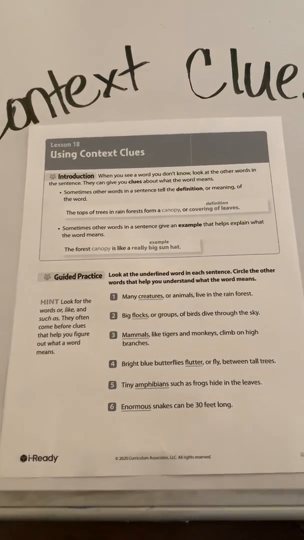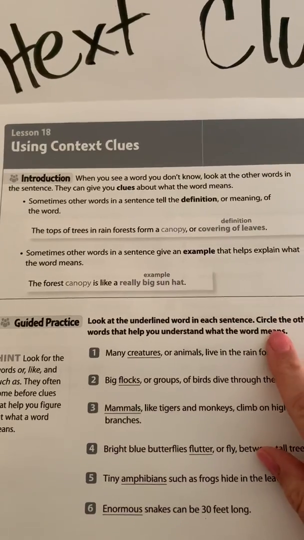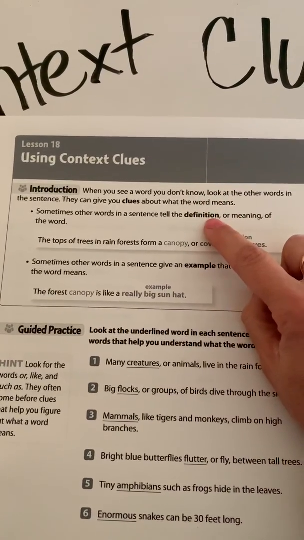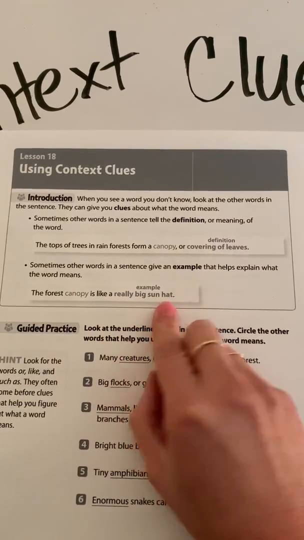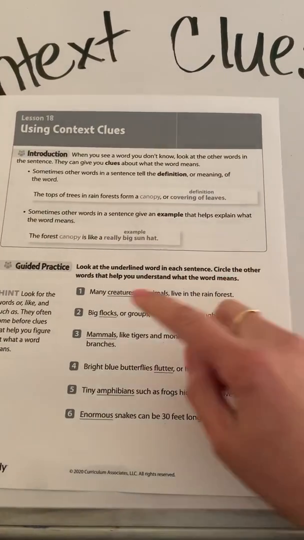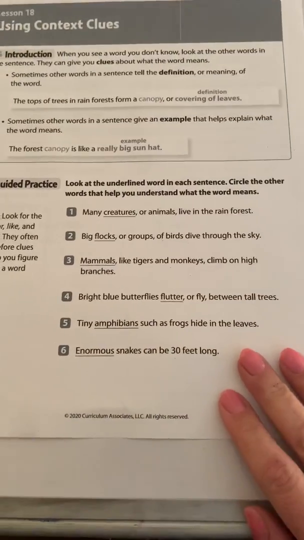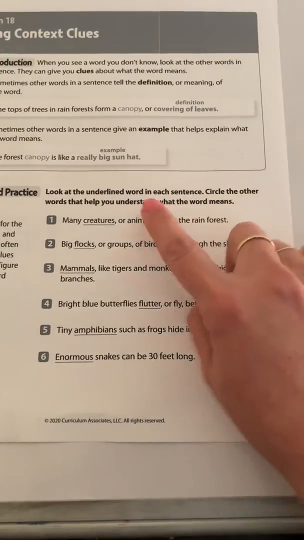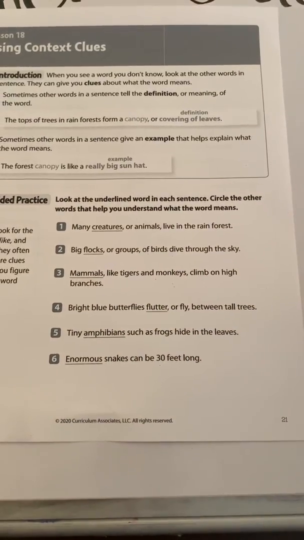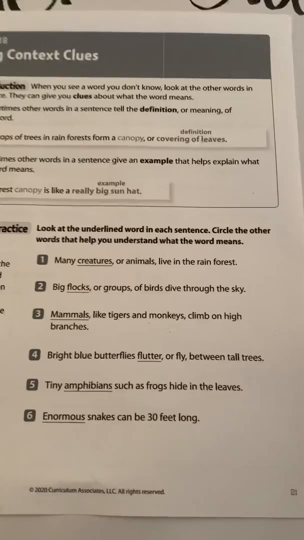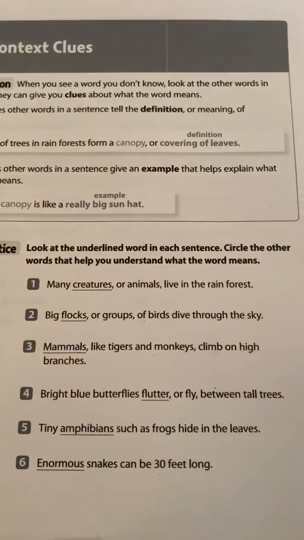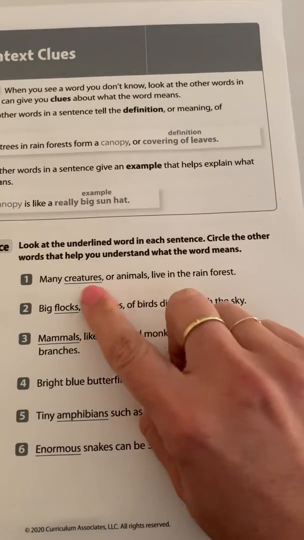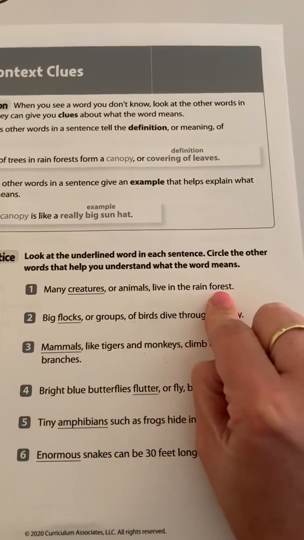If you don't know what a word means, there's different things that you can do. You can look up the definition in a dictionary, or you can maybe use the other words in the sentence to help you figure that one out. So there are 6 sentences here. And the directions are to look at the underlined word and circle the other words that help you understand what that word means. So they were asking you, what other word in the sentence might help you figure out what the word means? So the first sentence is, many creatures or animals live in the rainforest.